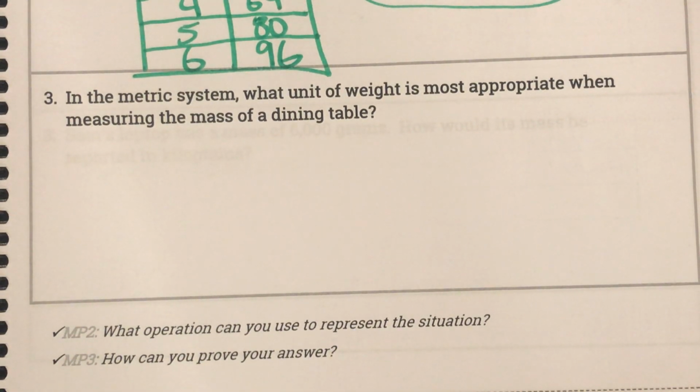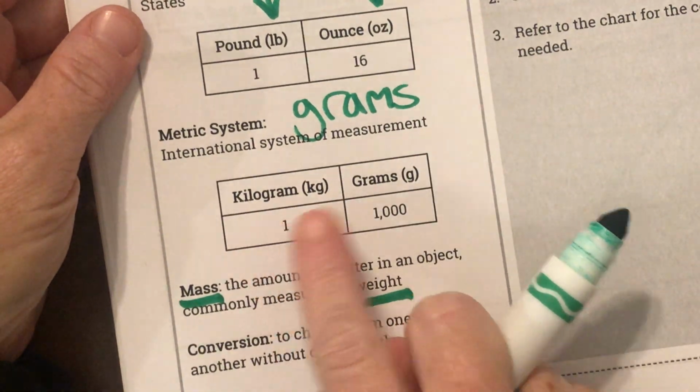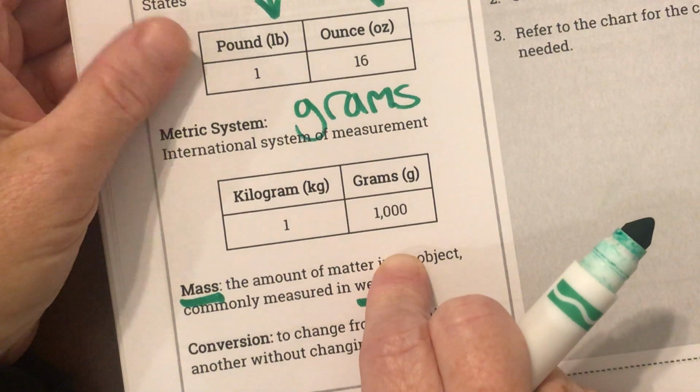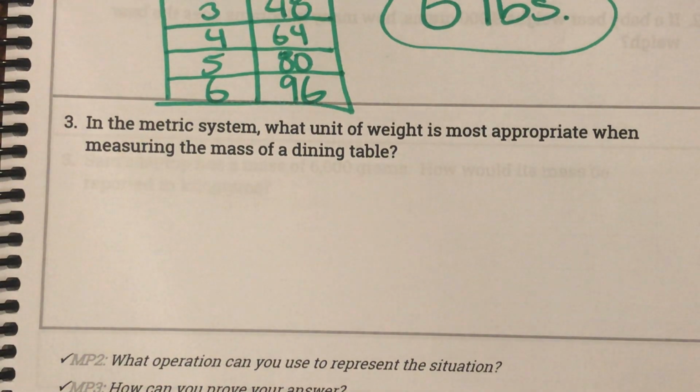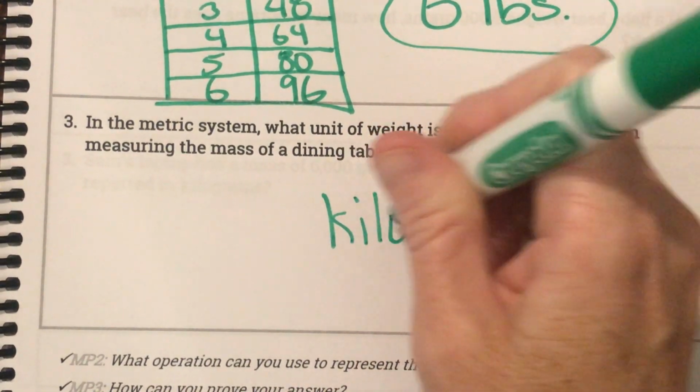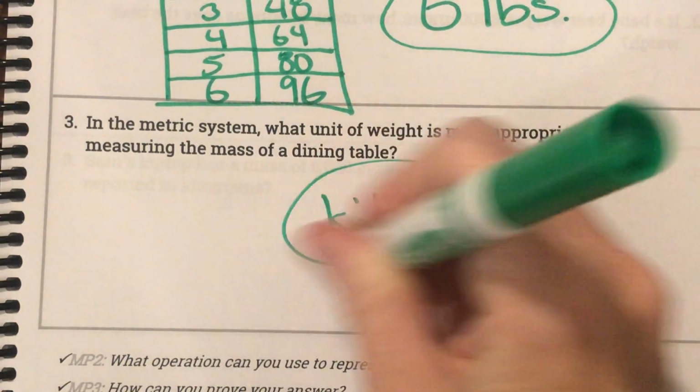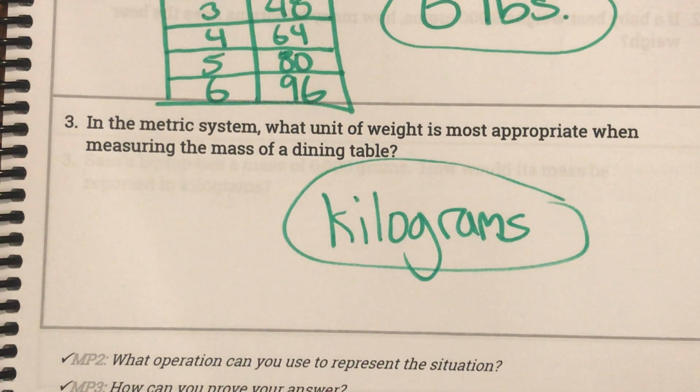In the metric system, what unit of weight is most appropriate when measuring the mass of a dining table? Okay, so in our metric system, remember we're only talking about kilograms and grams. So are we going to use kilograms or grams to measure a dining table? Well, if one banana we thought maybe weighs 1,000 grams, imagine how much a dining table weighs. So I think it must be kilograms, because grams is way too small of a measurement.